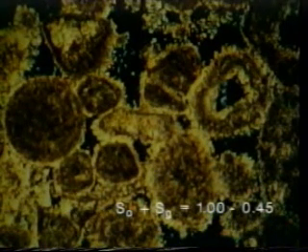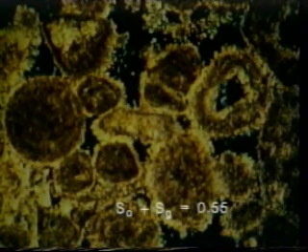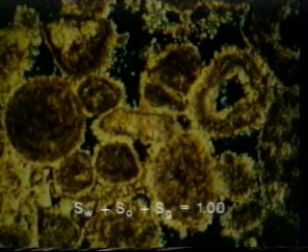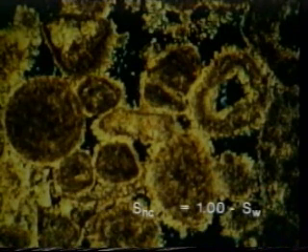Consequently, hydrocarbons make up the remainder, or 55%, of the pore space fluids. During log analysis, you might see such expressions rearranged to show hydrocarbon content as hydrocarbon saturation, S sub Hc, equals 1 minus water saturation, S sub W.